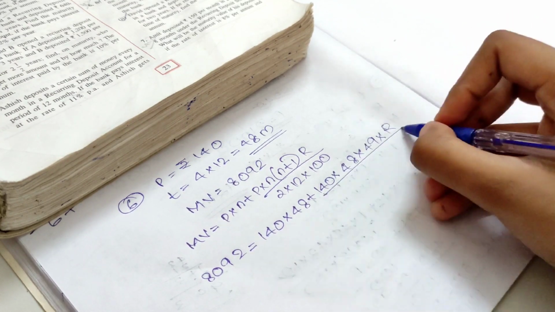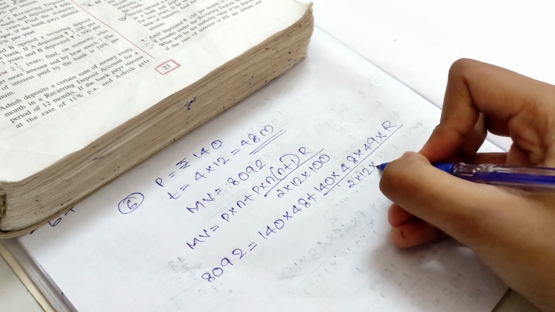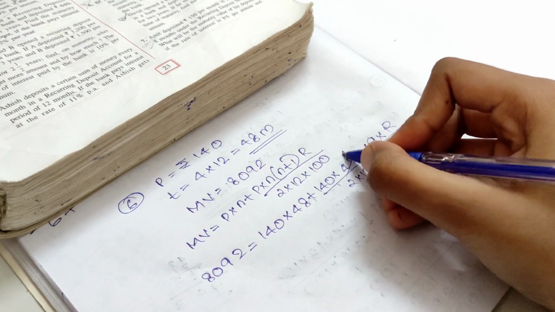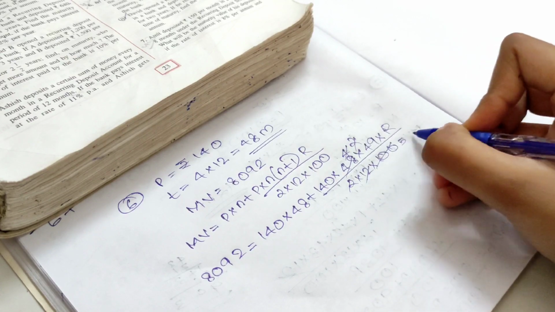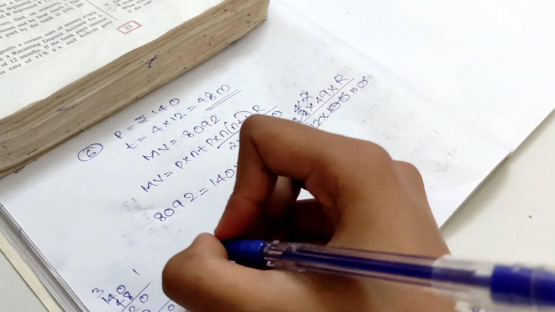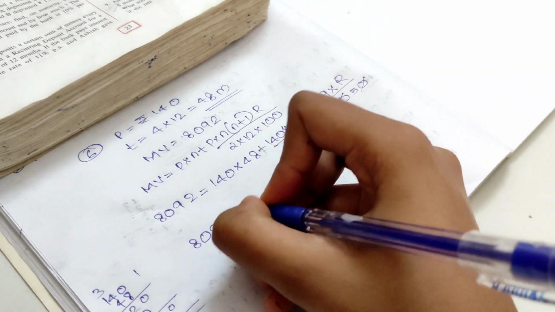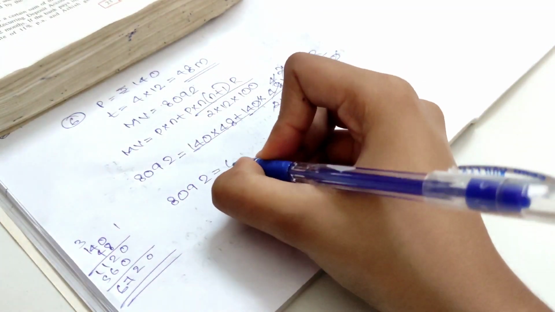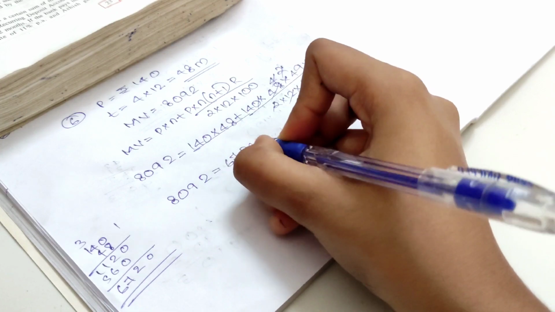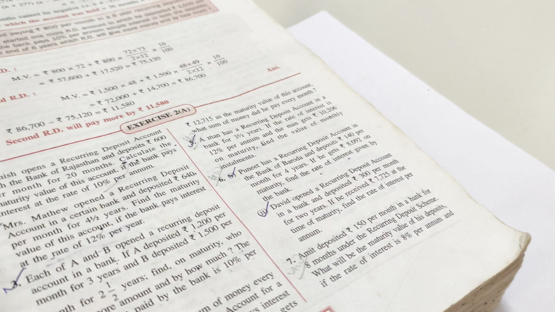What is the rate? Not given, so R, over 2 into 12 into 100. By cancelling this, we will get the answer. 8092 is equal to 140 into 48, 6720.